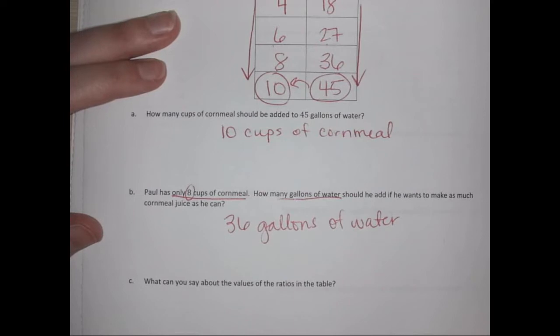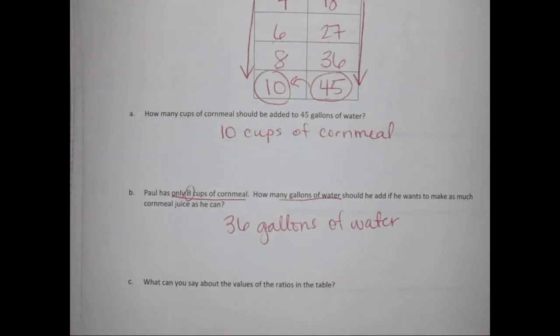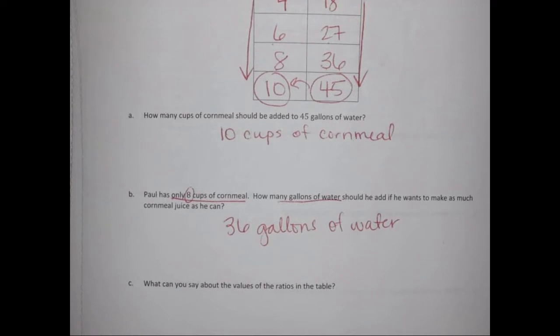I can hear you. You're whispering. I need to hear you all the way across the room. Fake it till you make it. Aw, come on, Michaela. You need someone to help you out? Kevin, help her out. How do you know that for 8 cups of cornmeal, I need to add 36 gallons of water? The chart? What about the chart? Help him out, Rocco.